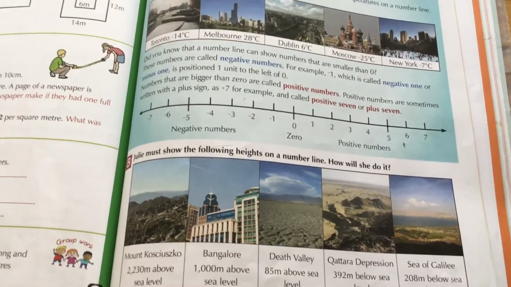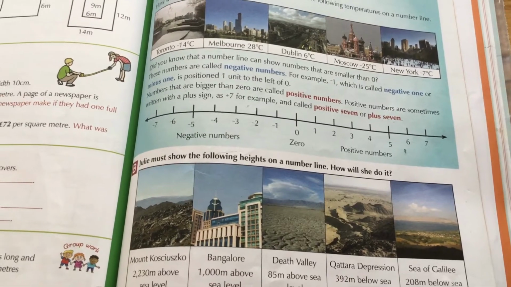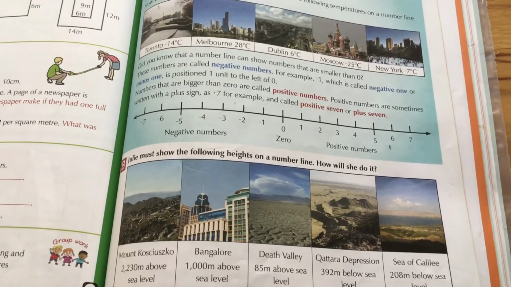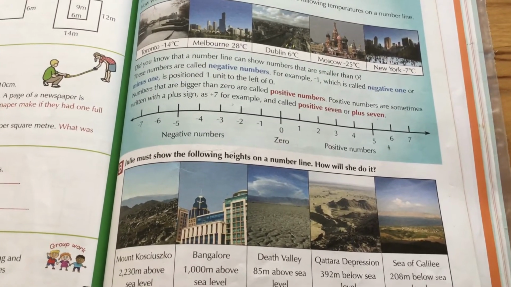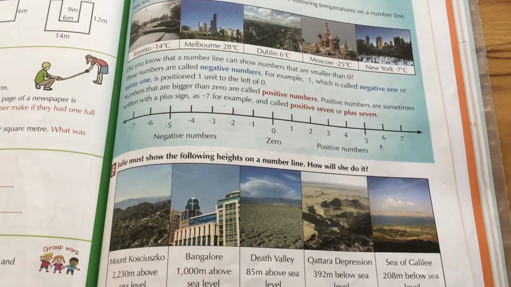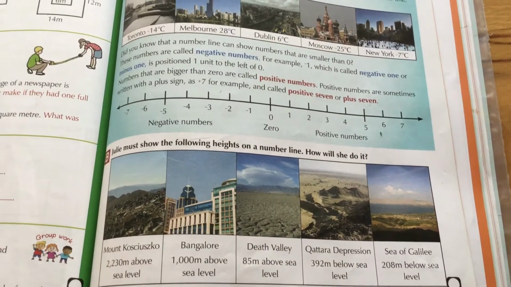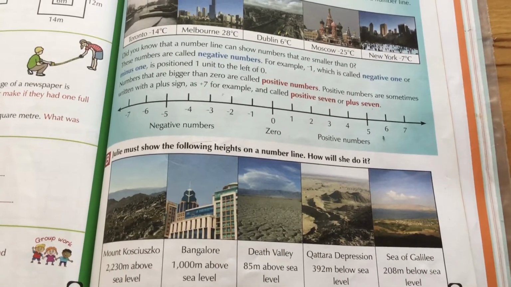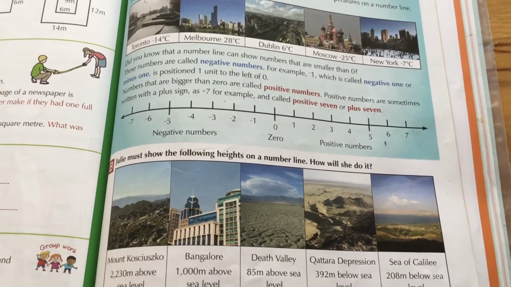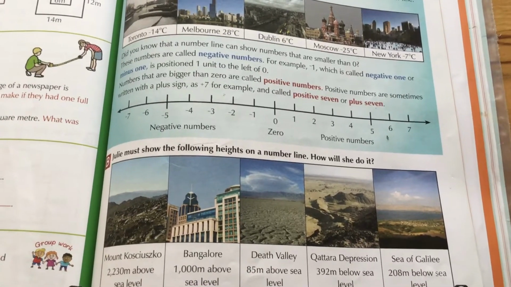So we have Mount Kosciuszko, Bangalore, Death Valley, the Qattara Depression, and the Sea of Galilee. I would like you to show these figures, plot them, put them on your number line.